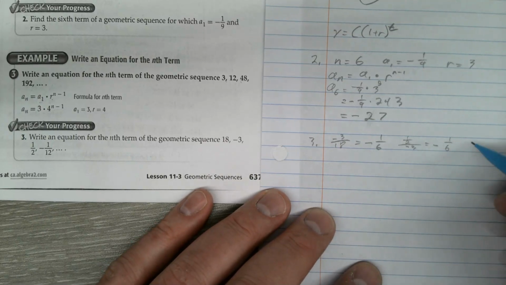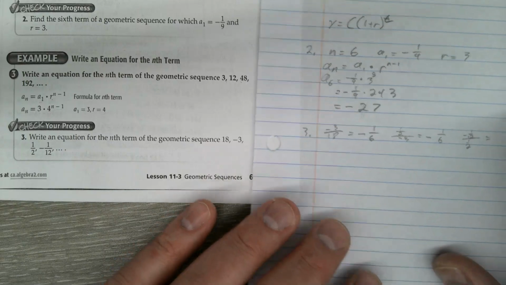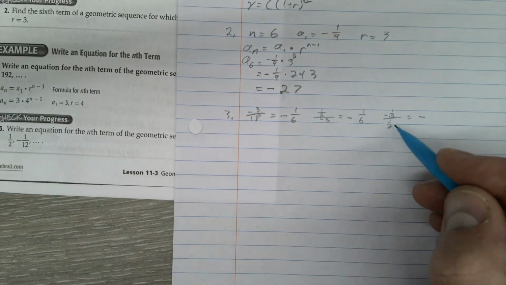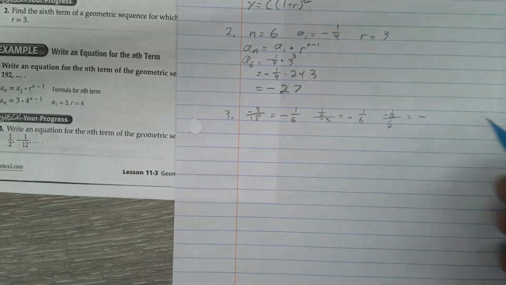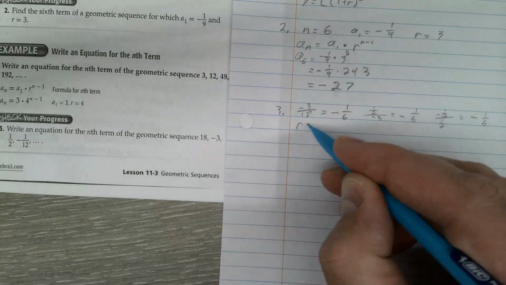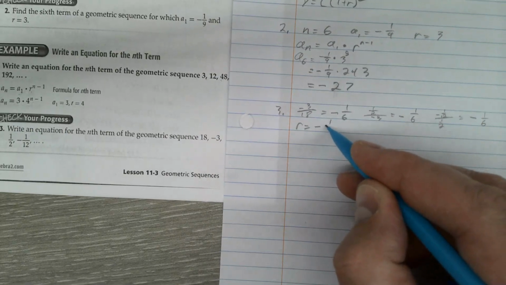And then -1/12 divided by 1/2. First our answer is going to be negative, and then 1/12 times 2 over 1 is 1 over 6. All right, so our common ratio r is negative 1 over 6.